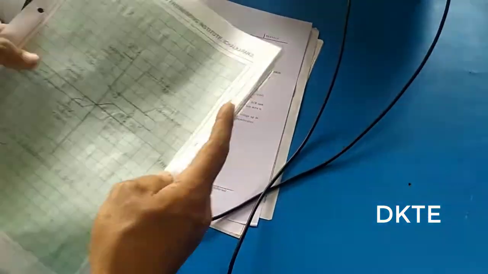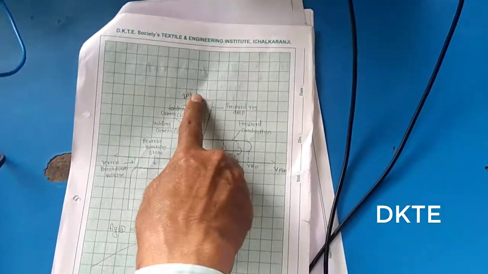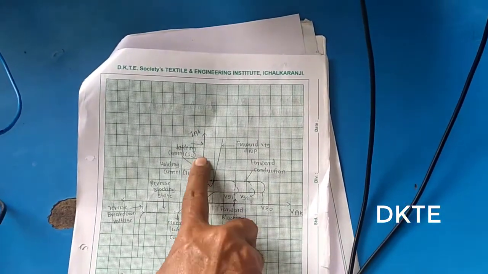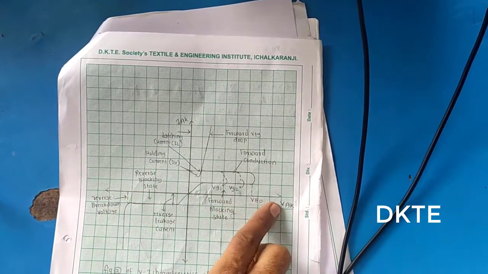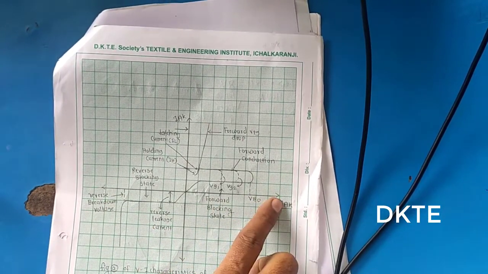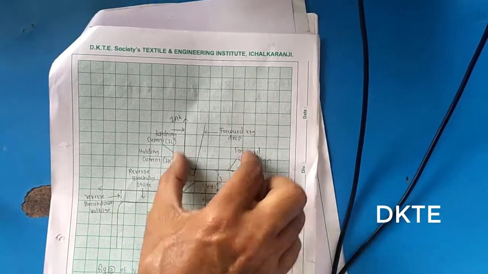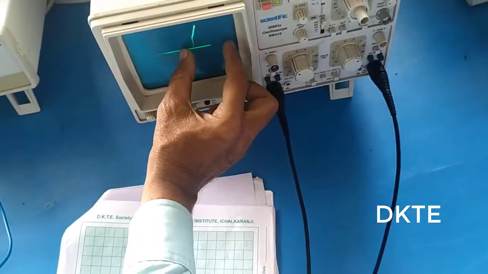You can observe these characteristics. This is the current on the y-axis, and the voltage on the x-axis. Here this is the forward conduction mode, and this is the reverse conduction mode.